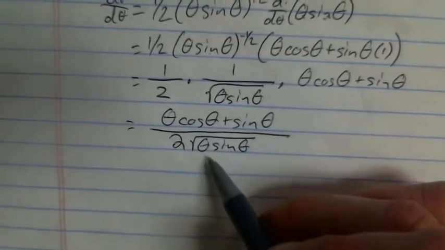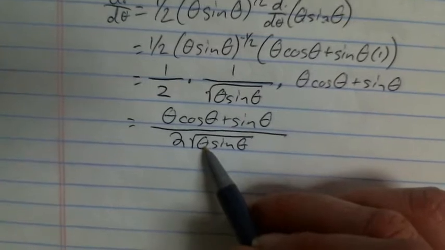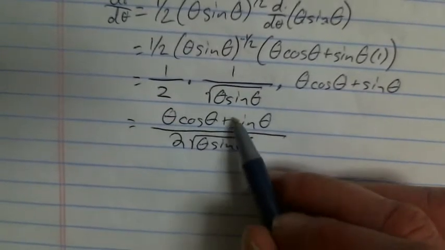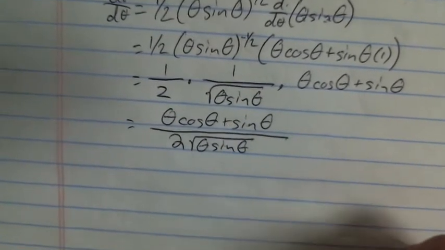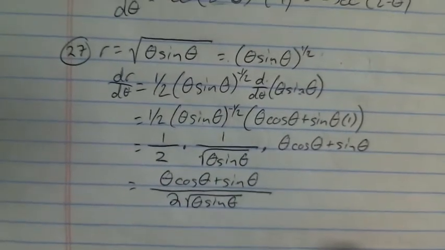About done with that one. This doesn't cancel. There's a theta under here. There's a theta up there, but there's not a theta multiplied out here. So we're stuck. That's as far as we can go for number 27.